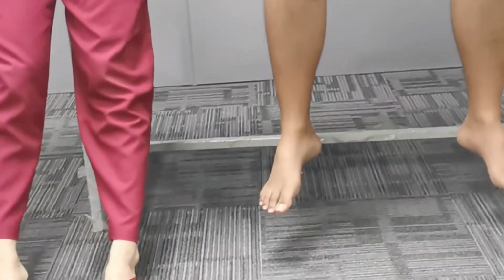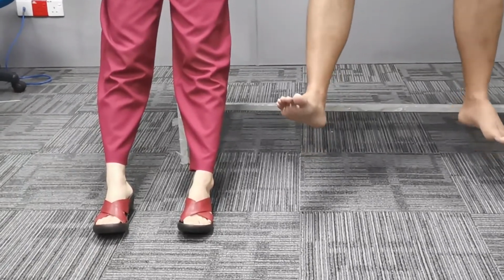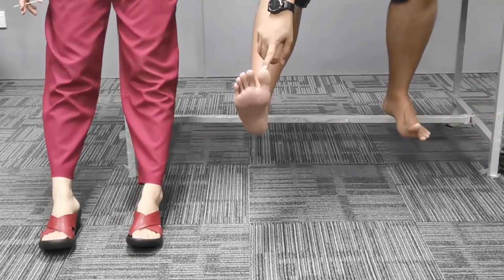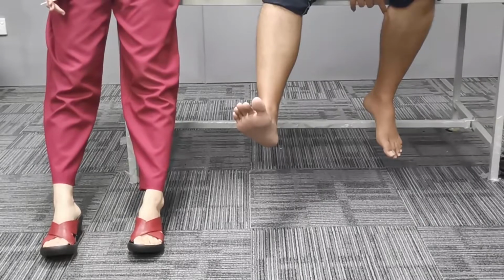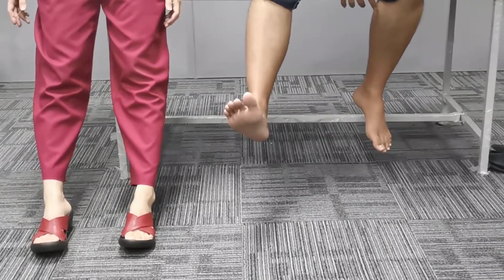Distal to proximal. Very good. Distal where? Plantar, dorsal, medial, lateral? Dorsal. Okay. You can do any one. Plantar, medial, lateral, dorsum, it doesn't matter. But the easiest accessible one is dorsum. Okay.